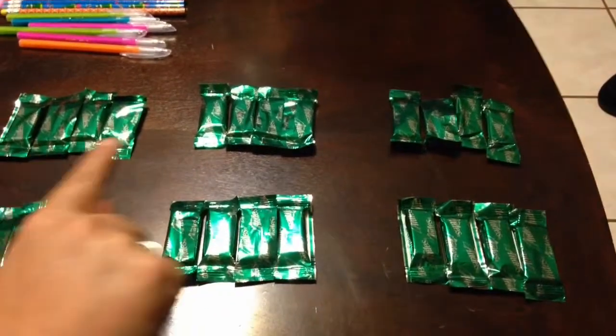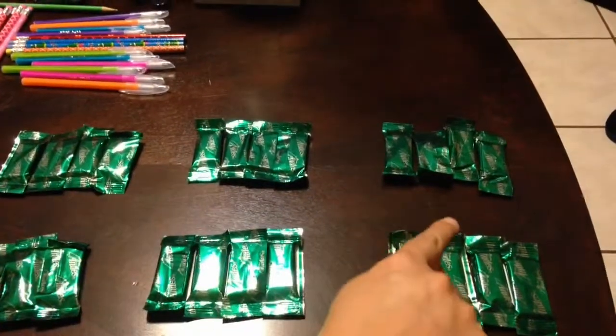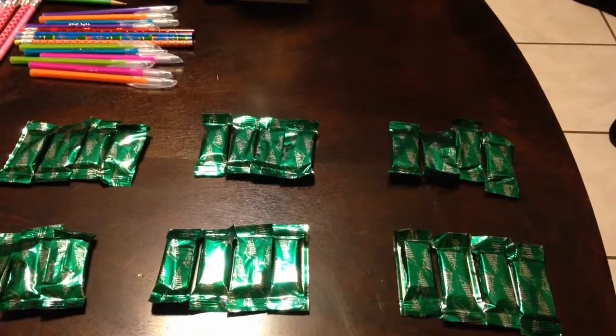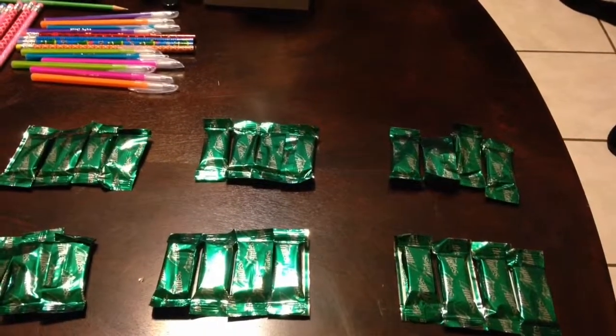Once in groups of 4, it isn't hard to see that each group adds 4 Andy's chocolates. Therefore, 4 chocolates in one group, or 4 times 1, gives you a total of 4 chocolates. 4 chocolates in 2 groups, or 4 times 2, gives you a total of 8 chocolates. 4 chocolates in 3 groups, or 4 times 3, gives you a total of 12 chocolates, and so on.